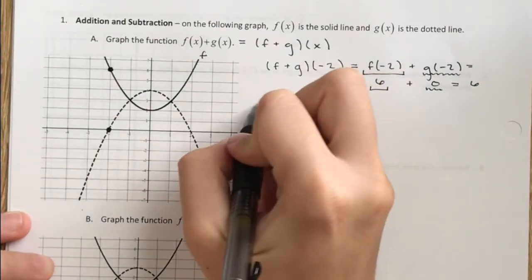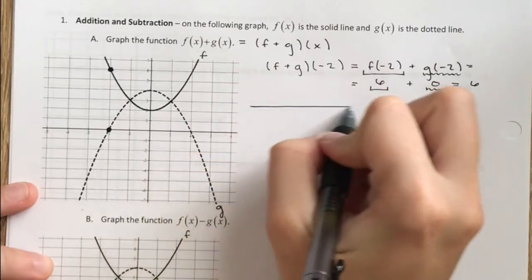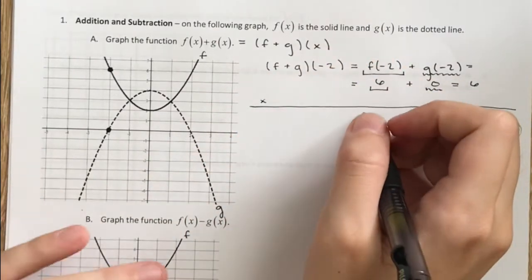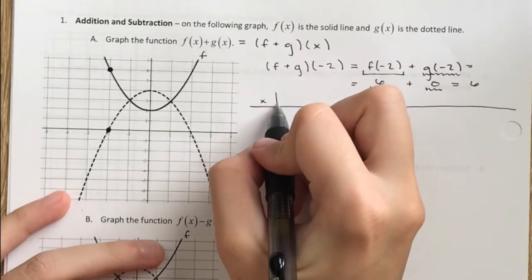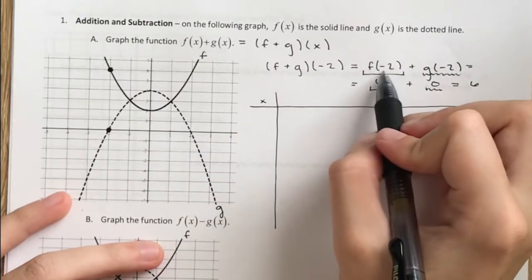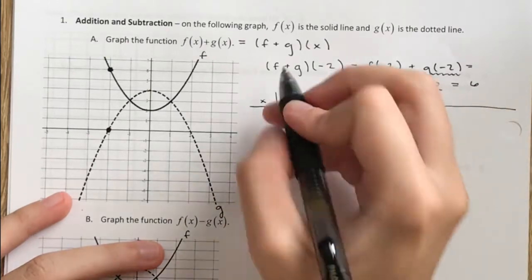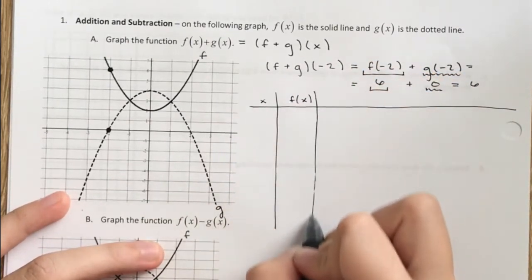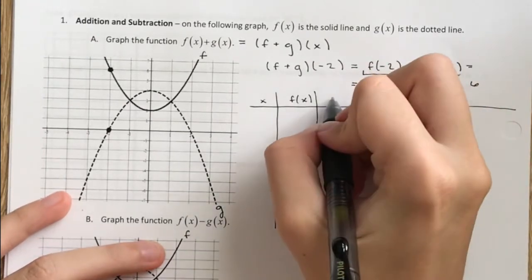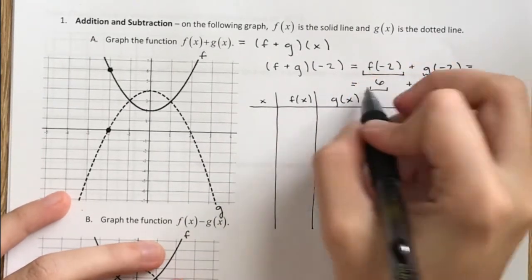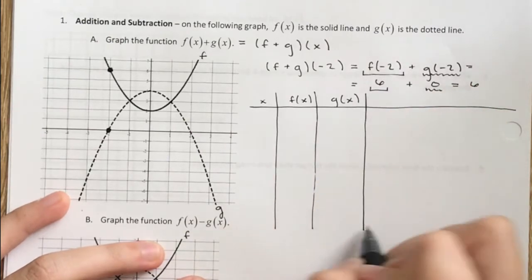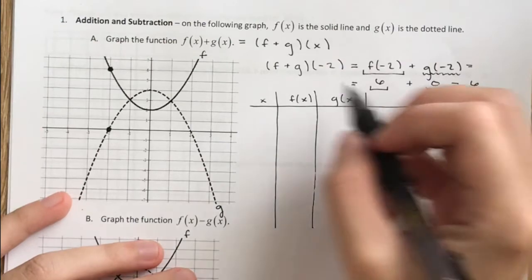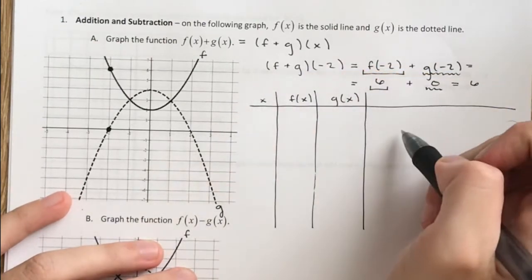We can do that with a table. Let's say we have x. We're going to need f of x, and g of x, in order to find f plus g of x.